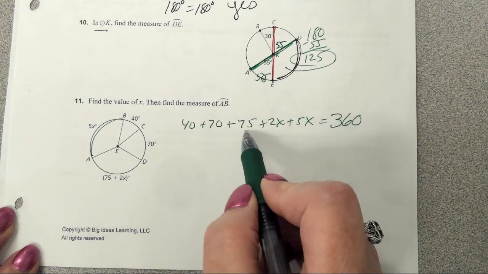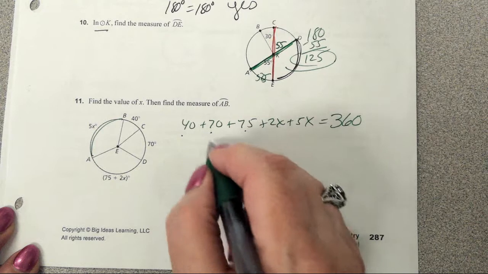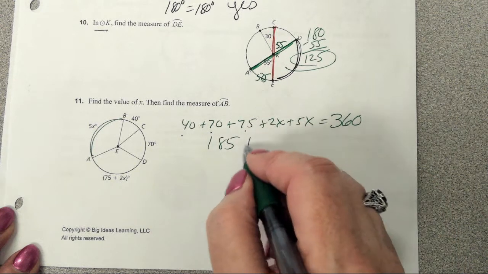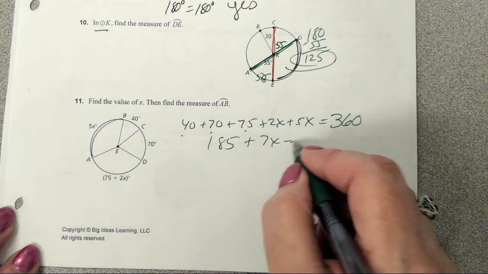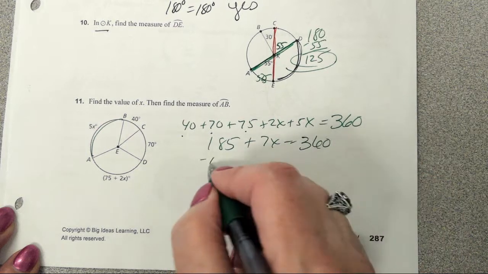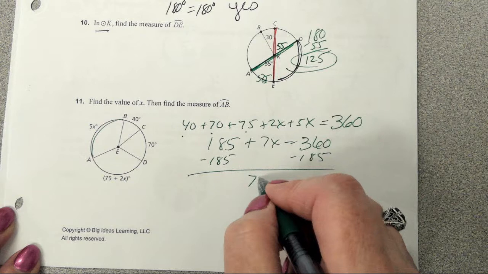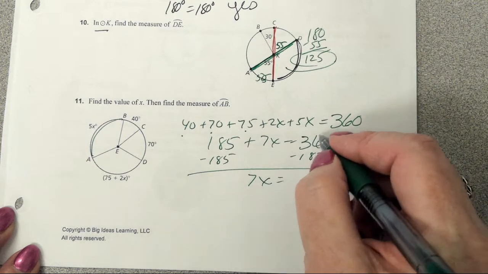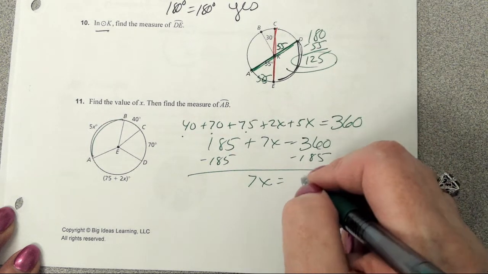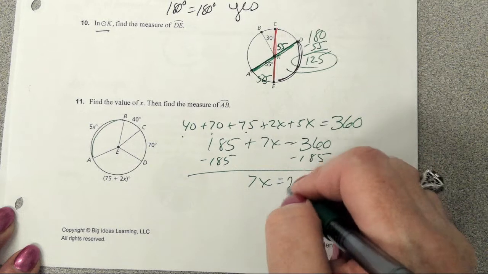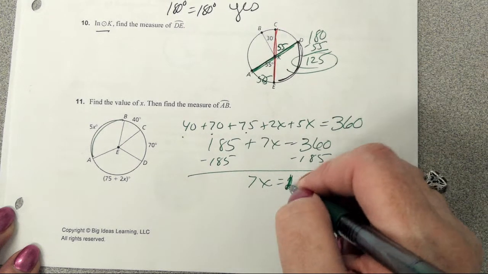So 70 and 75 is 145, so that's 185 plus 7x equals 360. We'll subtract the 185. So 7x equals 175, doesn't it?